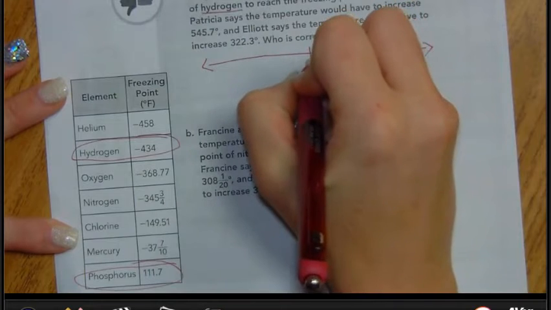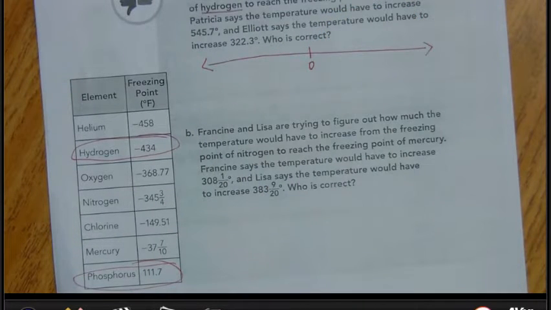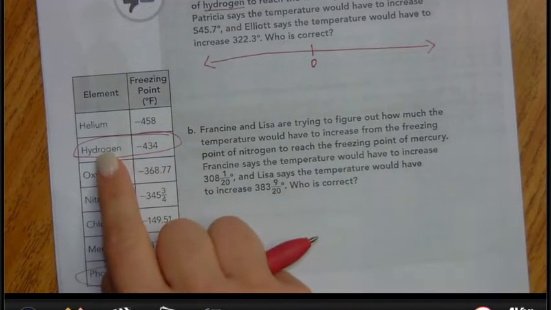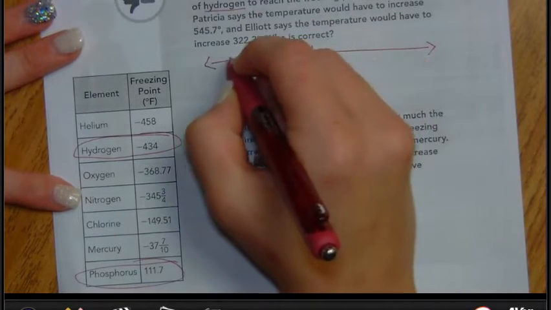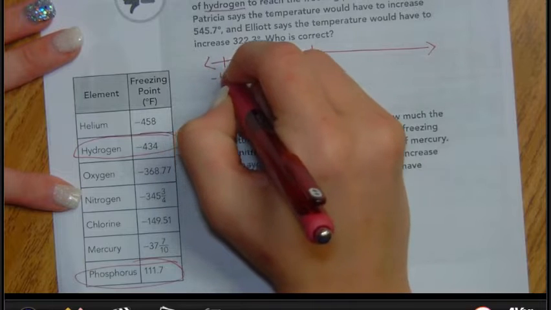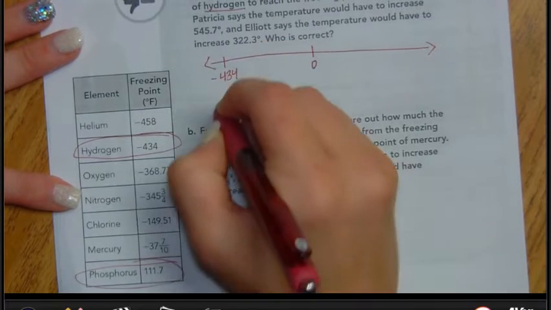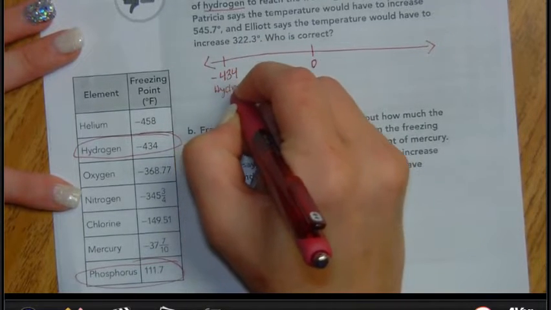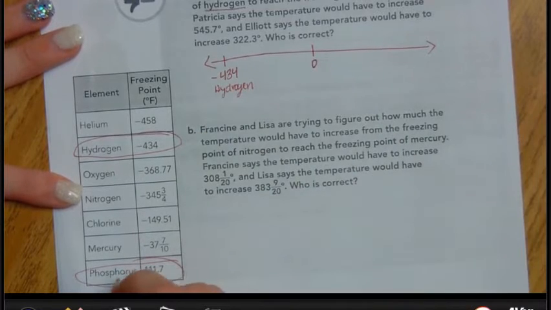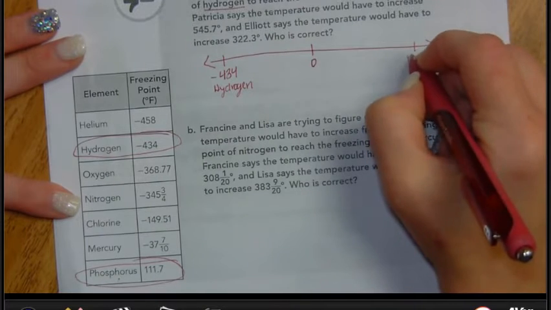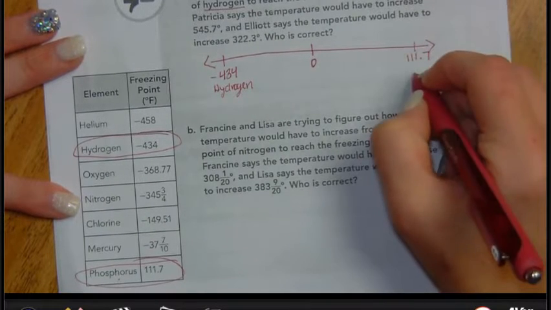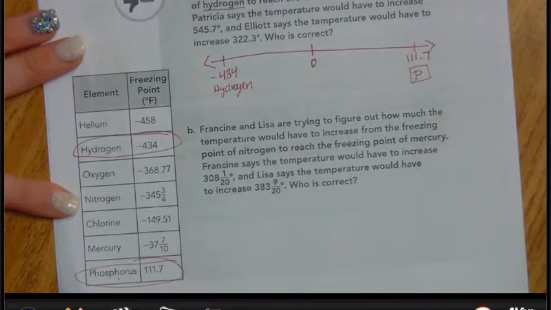Let's start off by drawing ourselves a number line. Let's locate 0. We're going to plot these two points on the number line because visually it's going to help us to see. Hydrogen is at negative 434, so I'm going to go into the negatives, which means left on my number line. This is hydrogen. And for phosphorus, I'm at positive 111.7, so I'm going to go to the right on my number line. And this is phosphorus.